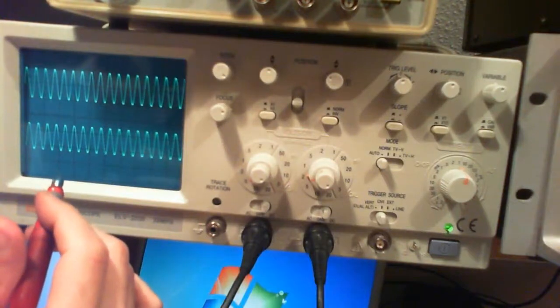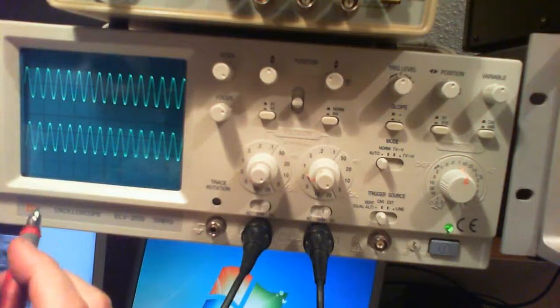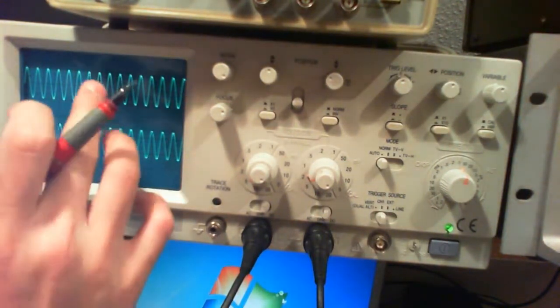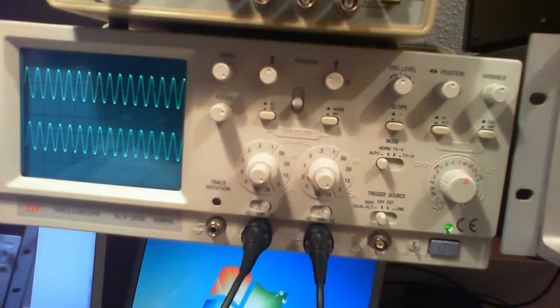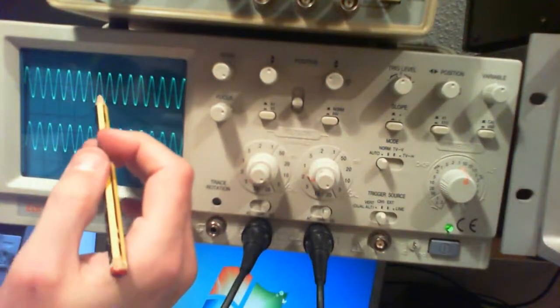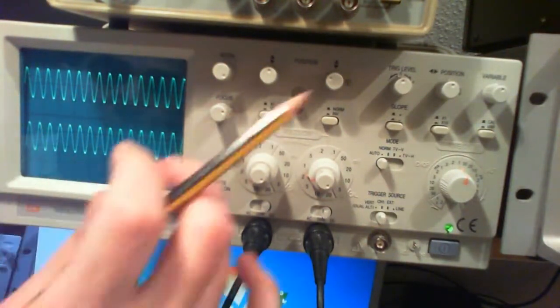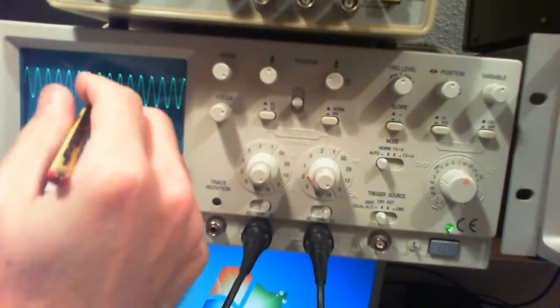So for example, at 30 kilohertz, this signal over here is at basically 10 volts peak to peak, and the DC offset has not changed.